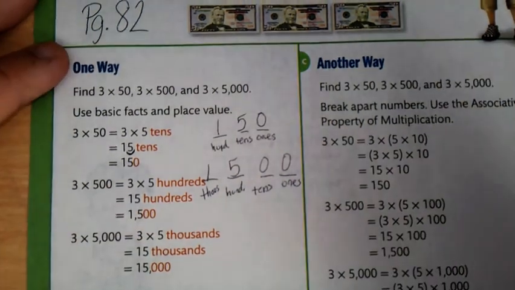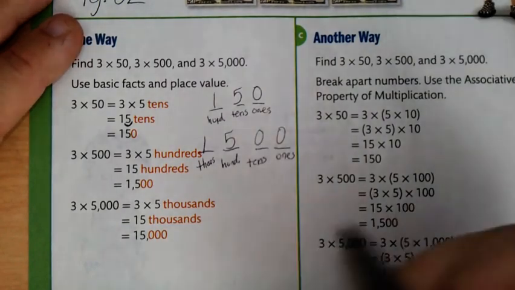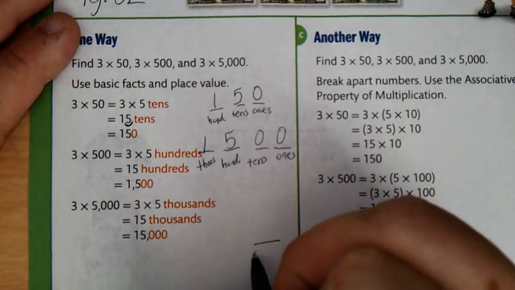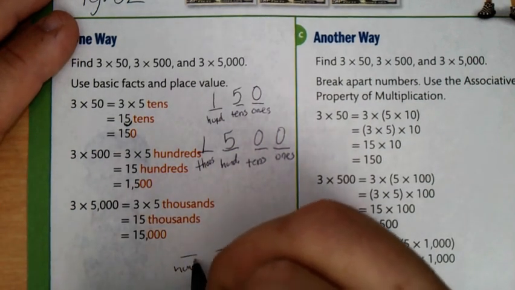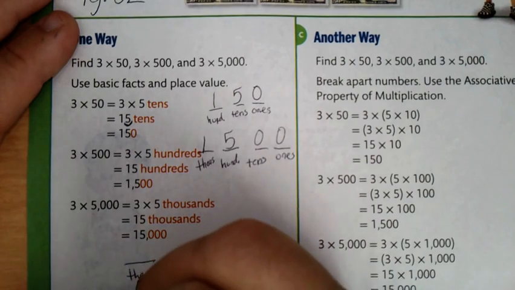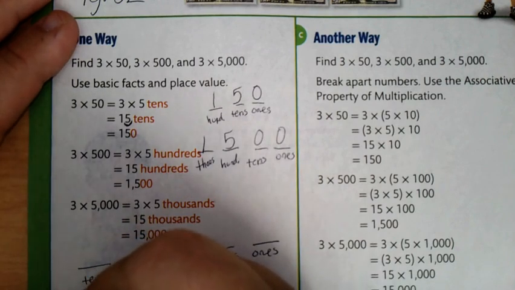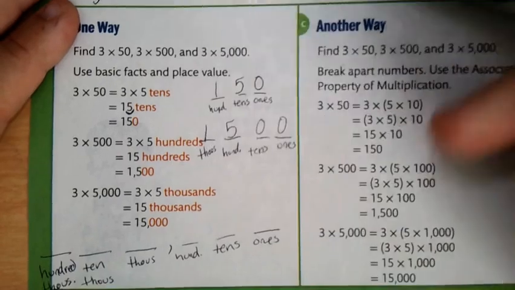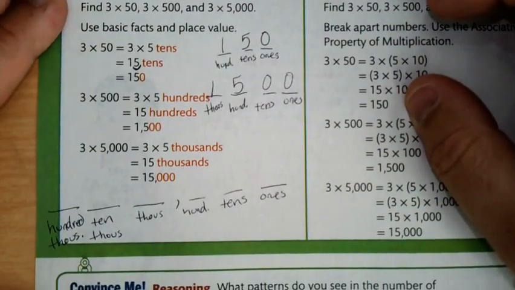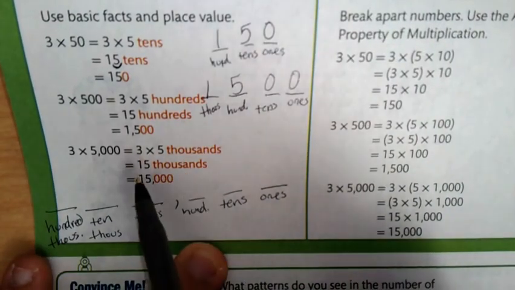Last one down here is going to be 3 times 5,000. And so I'm going to go through those same steps. So I want you to see if you can tell me real fast. So let me write these out real quick. So we've got our ones, our tens, our hundreds, our thousands, our 10,000s, and then our 100,000s. All right, so I've got my place values here. Let me move that up a little bit more for us. There we go. All right, so just like before, 3 times 5, but it's in the thousands place.